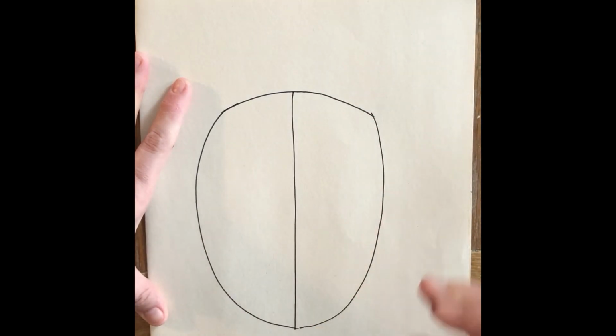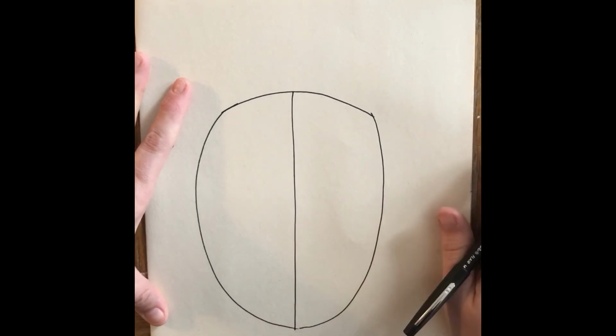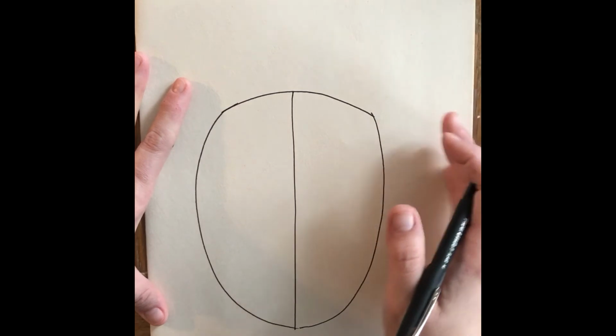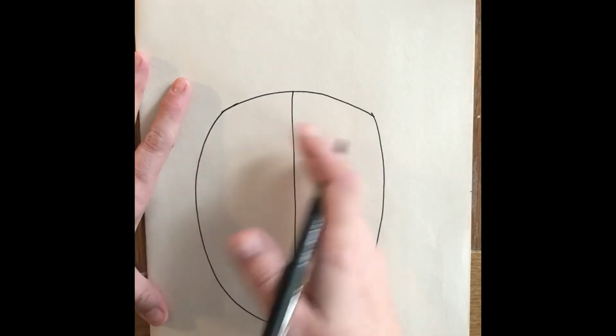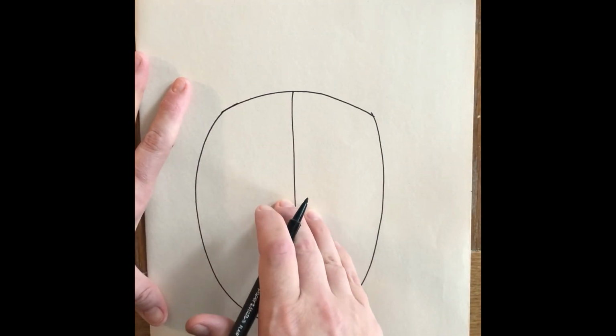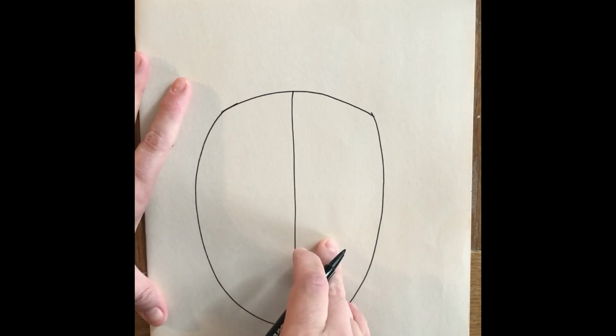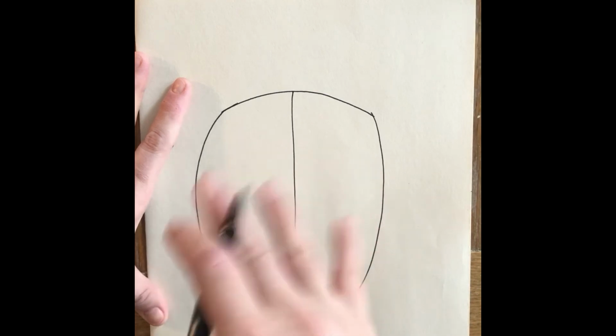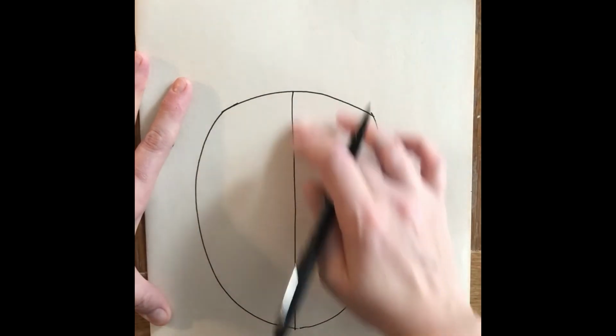And this line is a math line called the line of symmetry. And symmetry is the idea of making it equal on both sides. So we have 2 eyes, we have 2 nostrils for our nose, and then we have 2 sides to our mouth. So that is why we need the line of symmetry, not to mention our ears and our eyebrows and other things. So that's what that line's for.